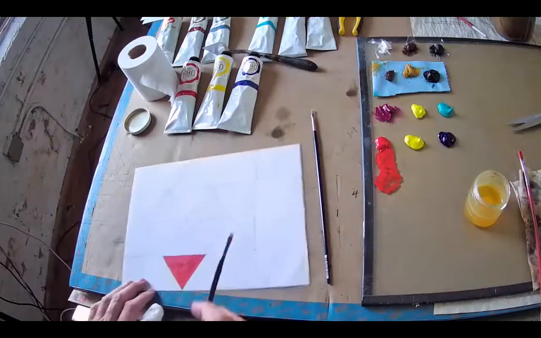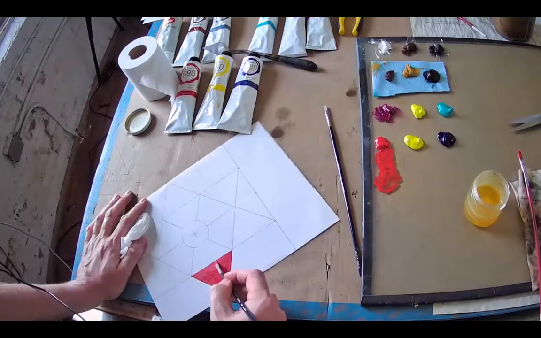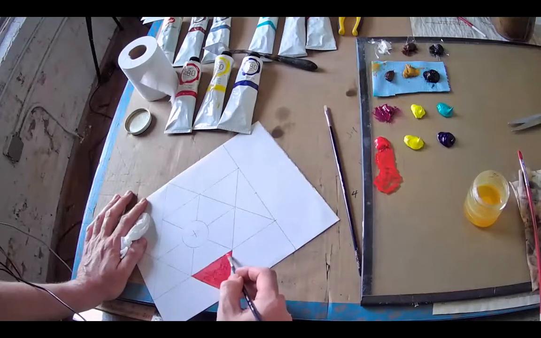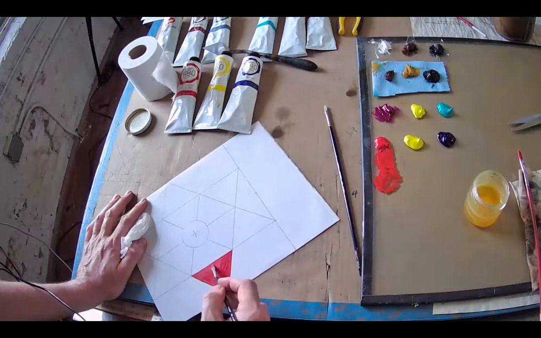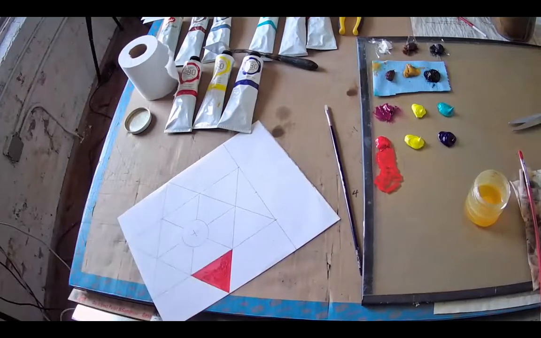But I have to admit, I don't have a scientific definition of what too much media is. Although I did hear in one of those YouTube videos, one of those artists said that you should never use more than 1/3 medium to 2/3 paint. I have no idea if that has any scientific backing.